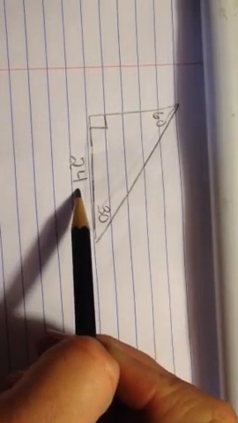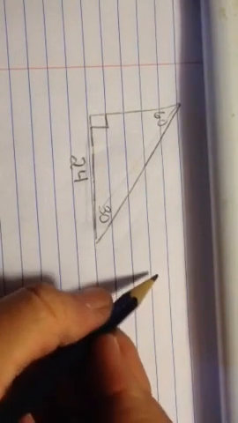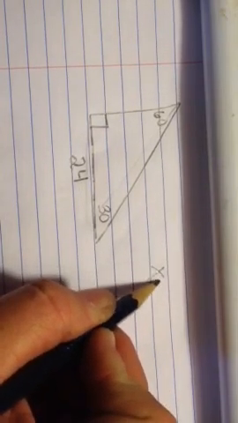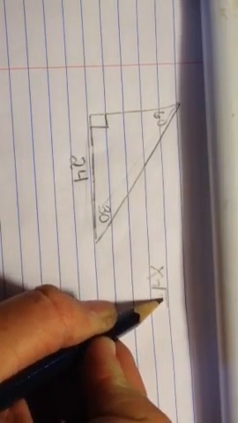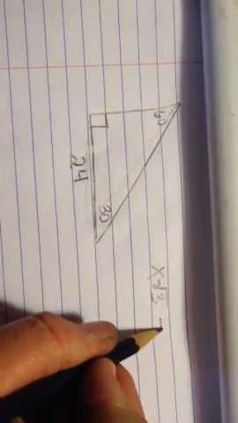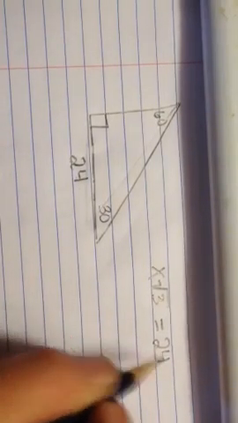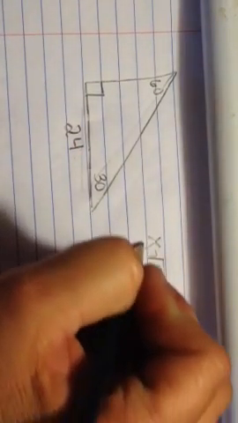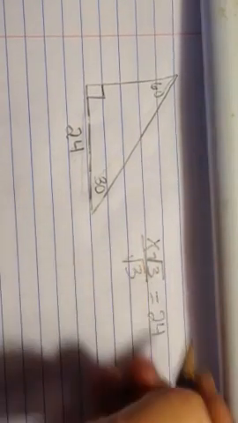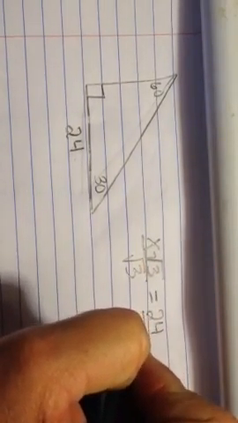Alright, these are a little trickier, but they work the same way. So across from 60 is 24. The pattern for 60 is x square root of 3, and we're going to set it equal to what we know. Now we have to divide by the square root of 3 and divide by the square root of 3.